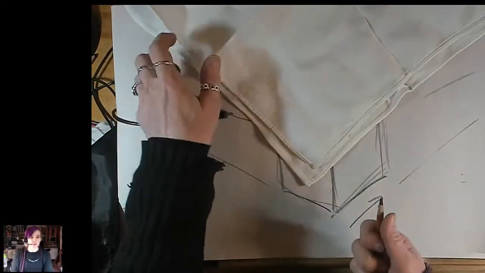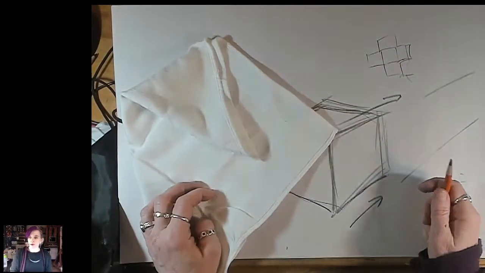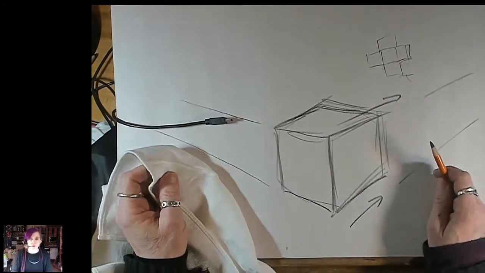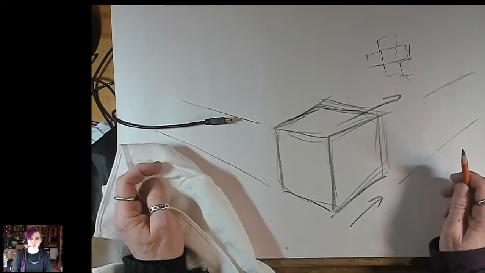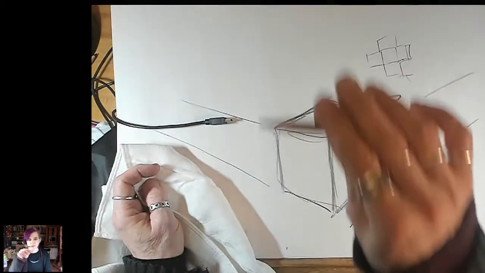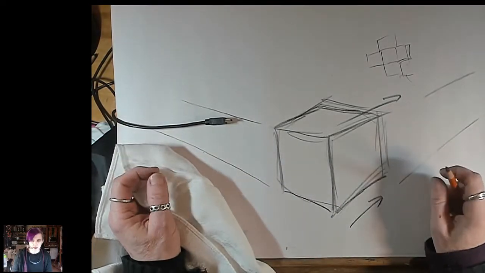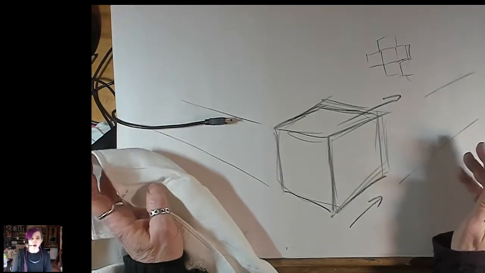Yes, a sheet, a pillowcase, a T-shirt. I've actually had students drawing drapery from a photograph of drapery that they got off the internet, and it even has the stamp from the stock photo company. And I'm like, okay, you have no fabric in your house? No, I have no fabric in my house.